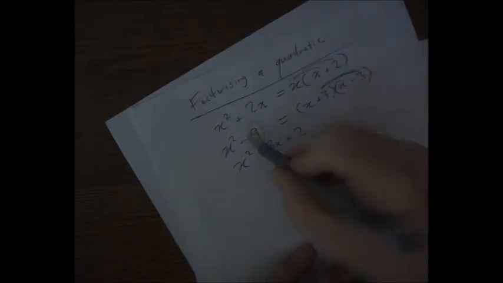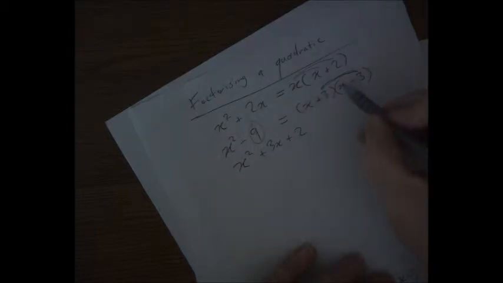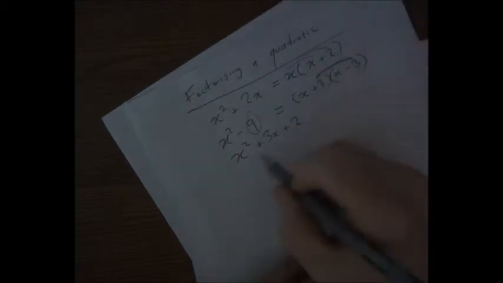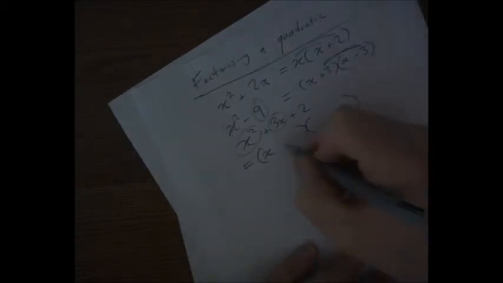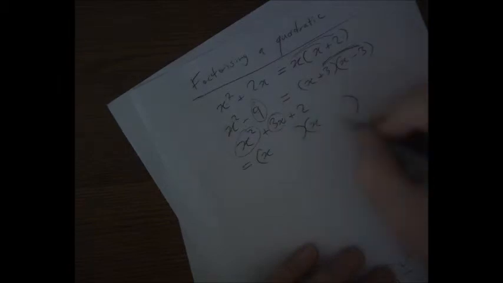3 times negative 3 is certainly negative 9. x times x is x squared. It's as simple as that. If there are three terms, a squared one, a not squared one, and a term that's got nothing to do with x, it's often the case that you have double brackets just like you had here, but you just have to be a bit crafty about what you choose. So if we're going to get x squared, we've surely got to have x and x. If we're going to get a 2, we better have a 2 and a 1.